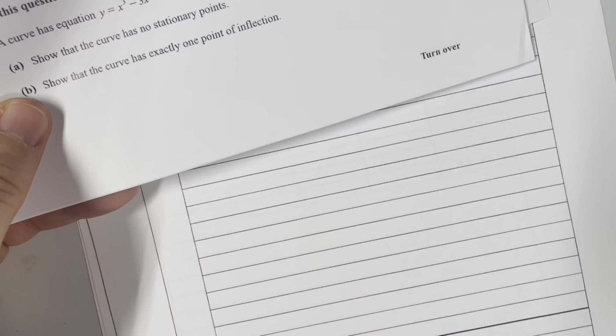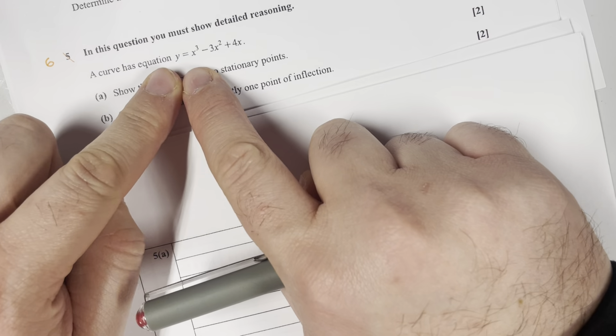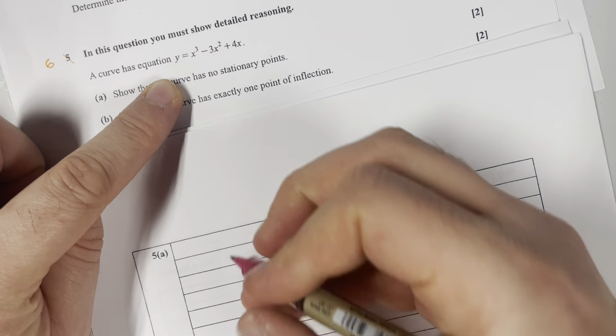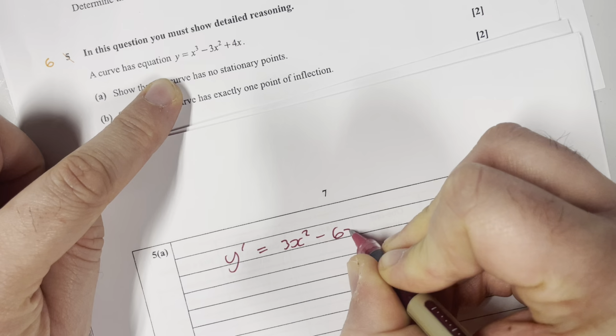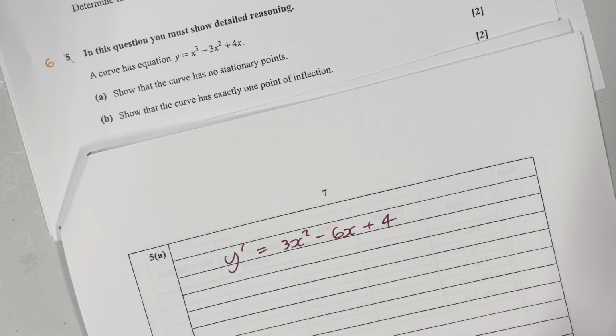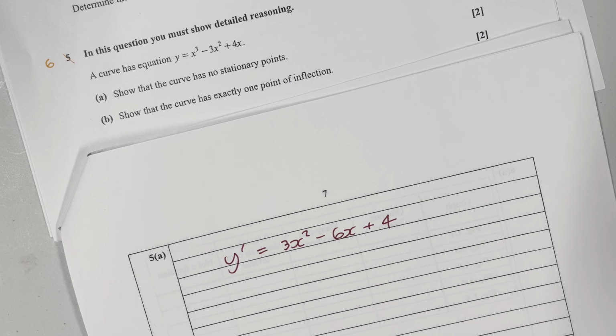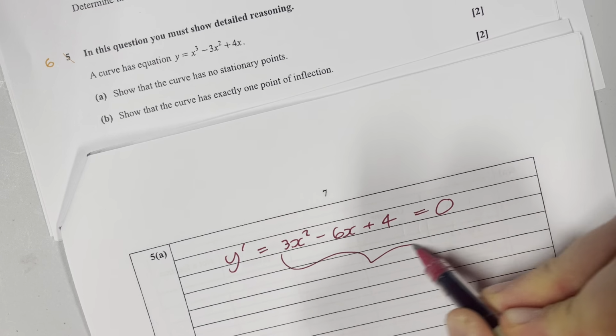Okay, so we've got a cubic curve. Show it's got no stationary points. So we're going to differentiate to start with. So y equals x cubed minus 3x squared plus 4x. Y primed, therefore, is going to be 3x squared minus 6x plus 4. Okay. Show it's got no stationary points. In other words, there are no x values where the gradient is 0. So we're going to solve this equation.